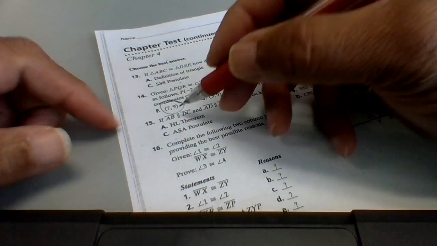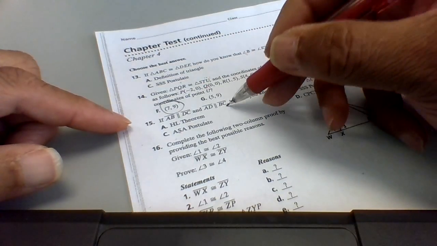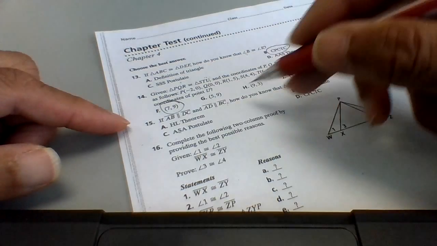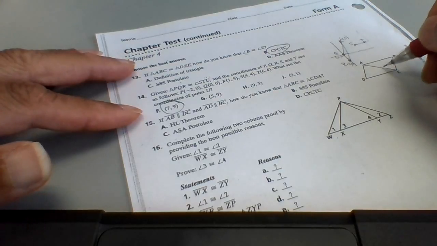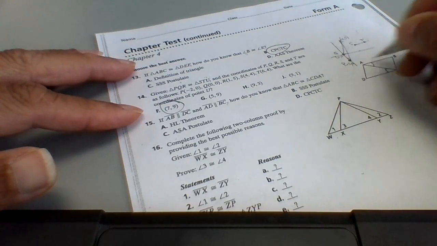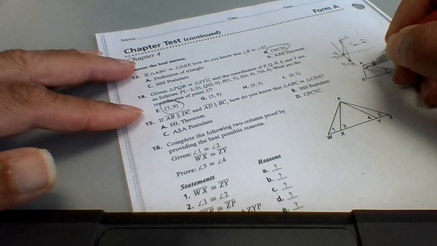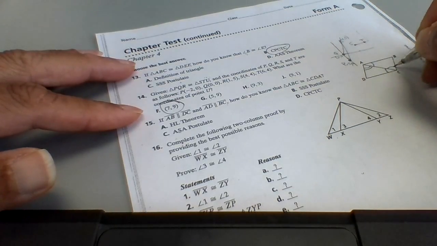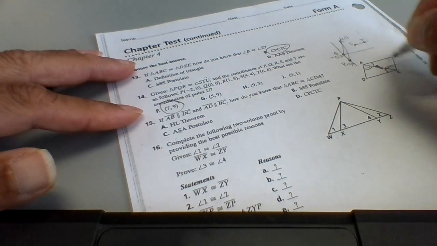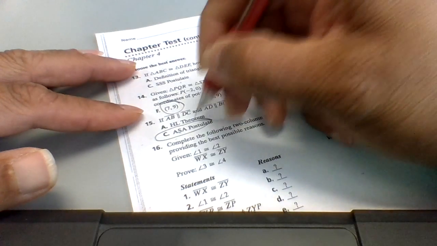Problem 15. If these lines are parallel, how would you know that the triangles are congruent? More than likely, if I'm looking at this, that means alternate interior angles are congruent because I have parallel lines. And then these alternate interior angles are congruent. And then this side is equal to itself. So angle, side, angle would be what I would say.